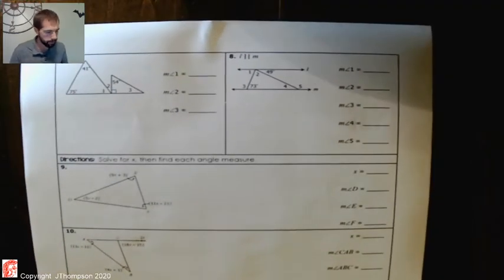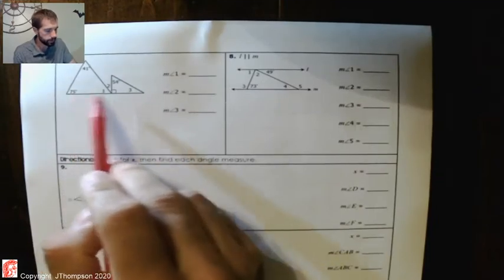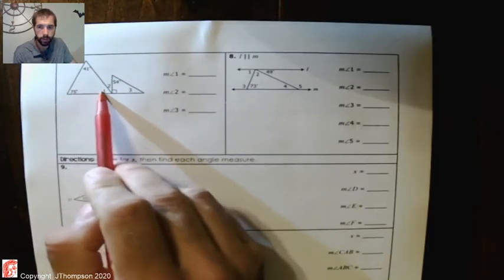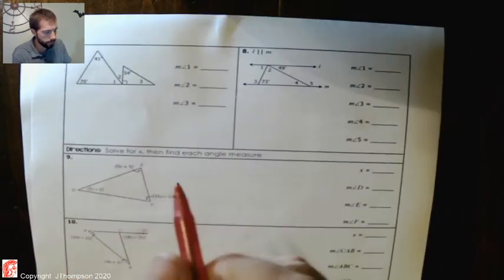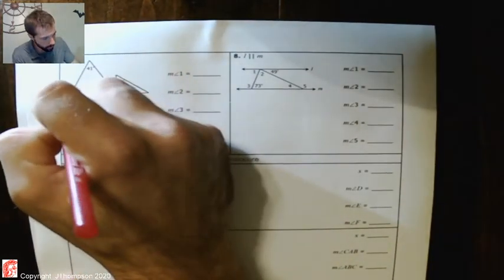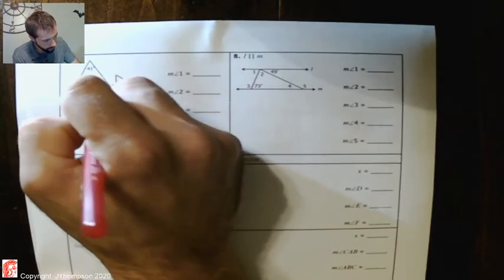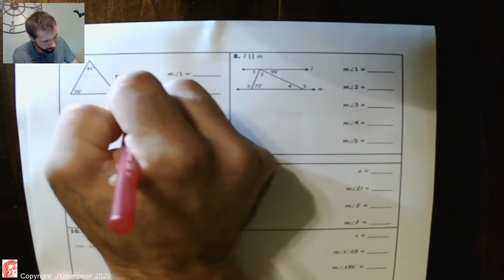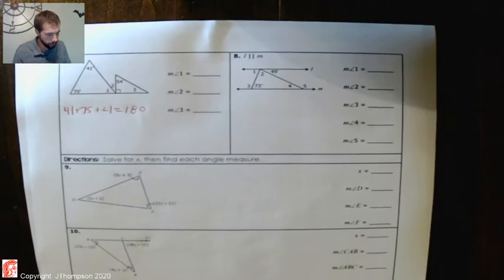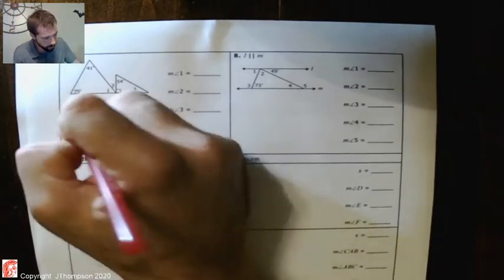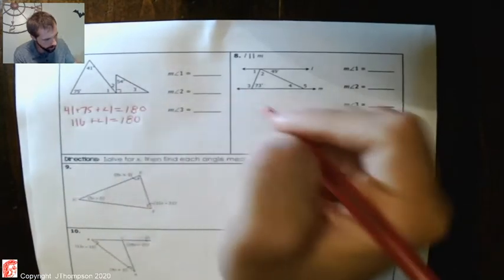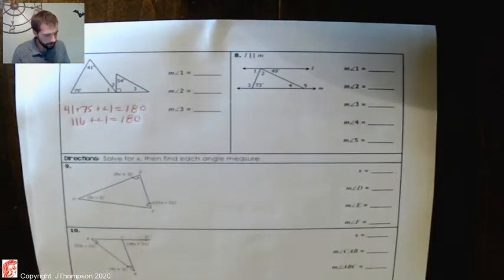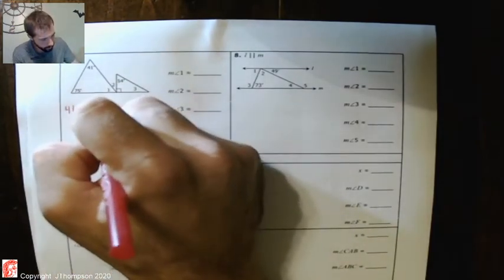So in number 7, looks like to find angle 1, we can use the triangle angle sum theorem because we're given two interior angles, so we can find the third one with that theorem. So we're going to do 41 plus 75 plus angle 1 equals 180. Combine the like terms, so 41 and 75, that combines to 116. So 116 plus angle 1 equals 180. And then 180 minus 116, that's going to give us 64. So angle 1 is 64 degrees.